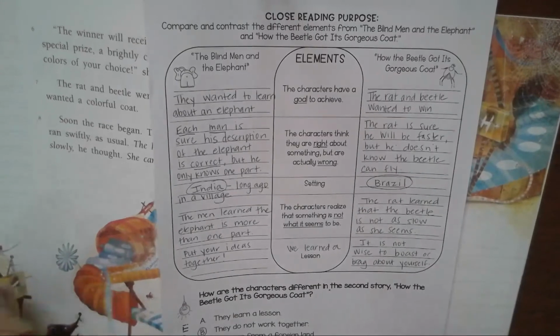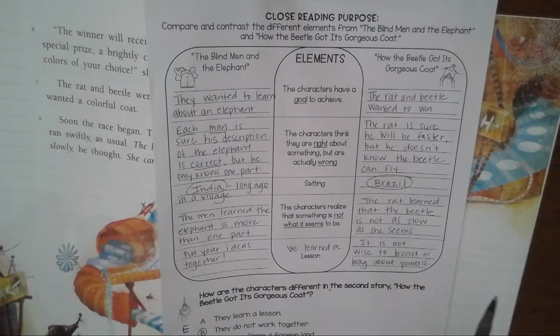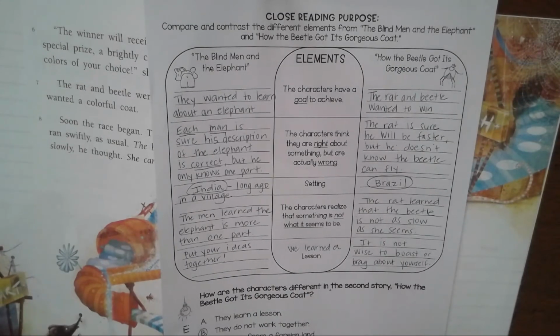All right, good job, boys and girls. If you want to fill in a little bit of the graphic organizer that we worked on, you can go ahead and submit that to your teacher. You don't have to copy it word for word from mine, just fill it out to show us that you have a good idea of how to compare and contrast these two stories. Okay, so you can just use shorter sentences than I did, and then go ahead and submit.